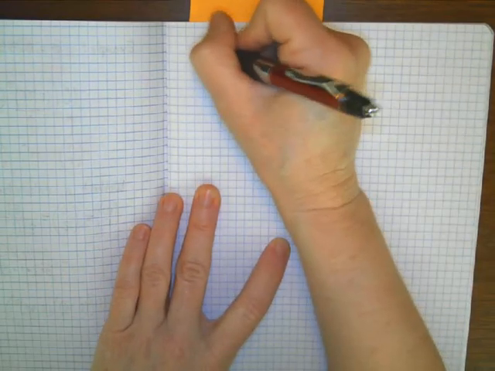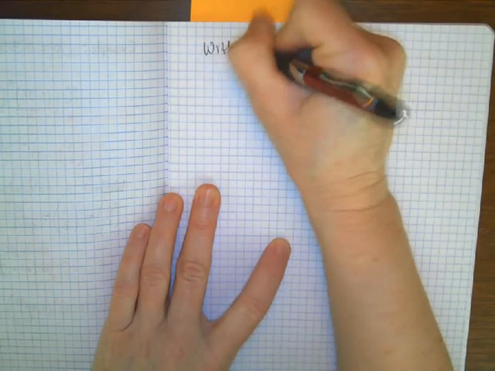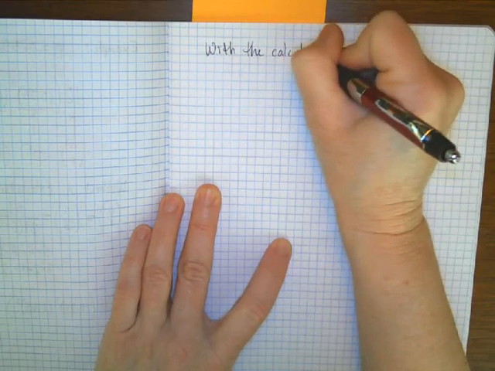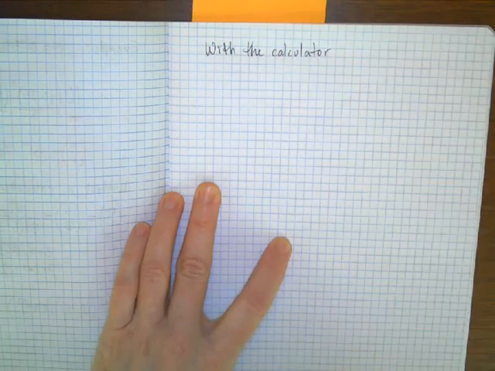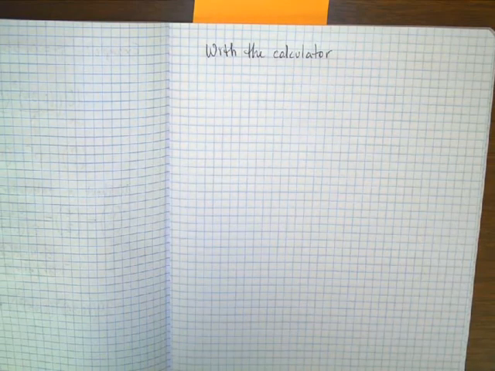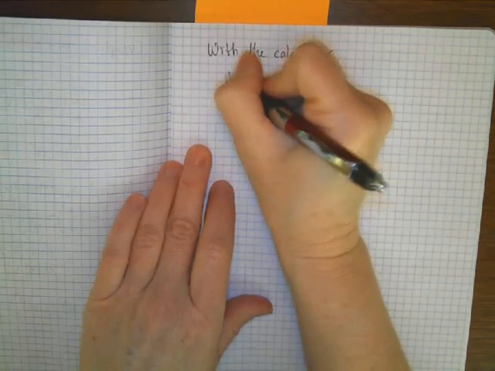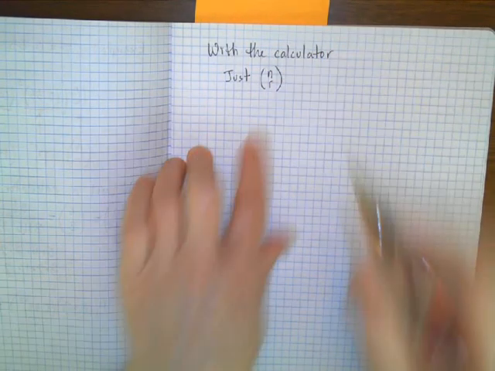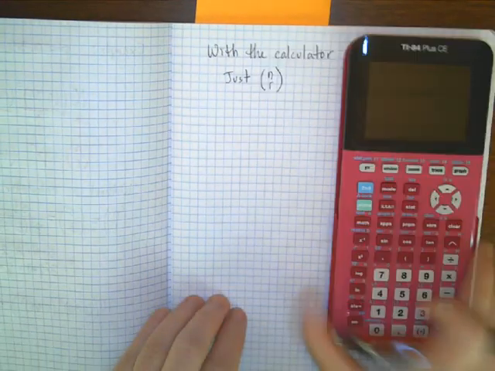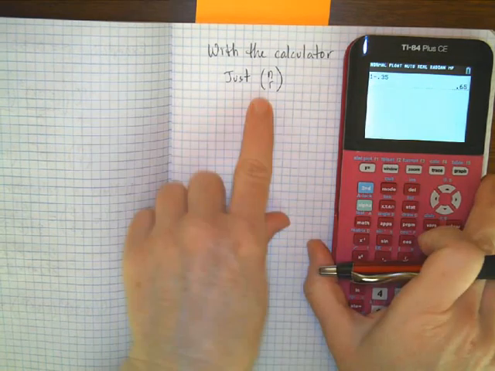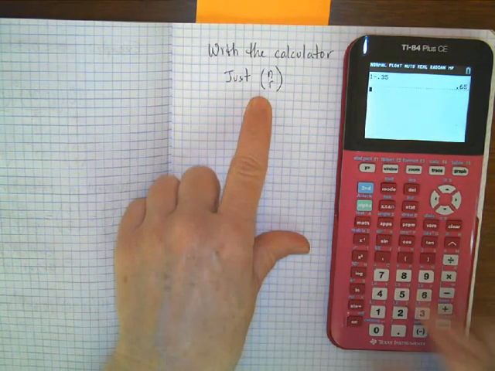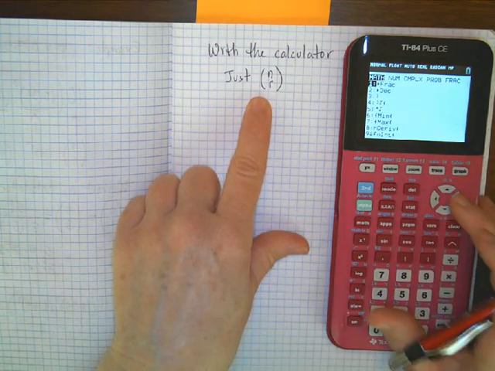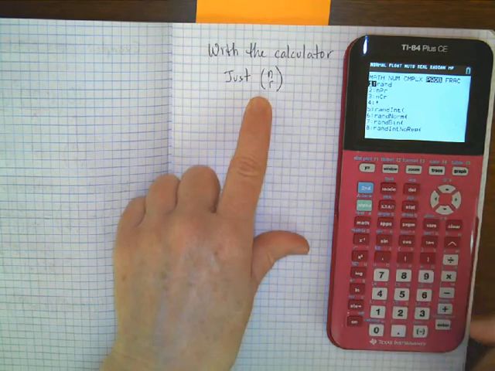Okay, so the calculator will actually do the whole thing for you. You don't have to do any work whatsoever. So with the calculator, first of all, there's 2 things you can do. First of all, if you just wanted to find the NCR, the binomial coefficient, just the binomial coefficient, the way you find that is you press Math, and then you go over to Probability, and it's the 3rd one down.